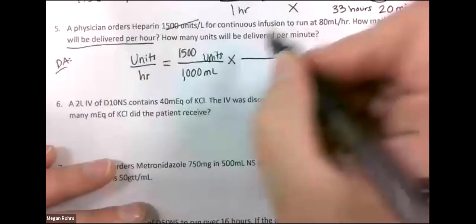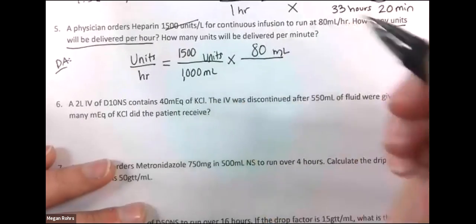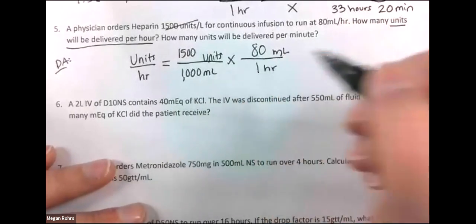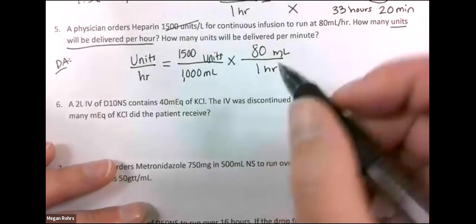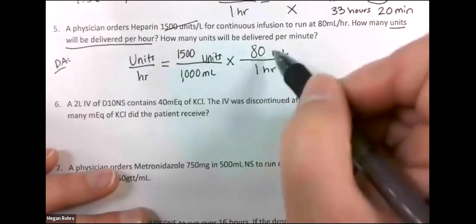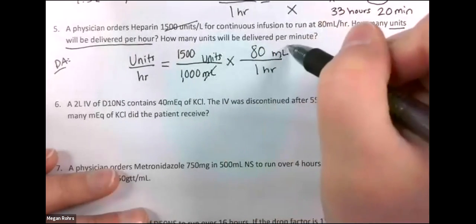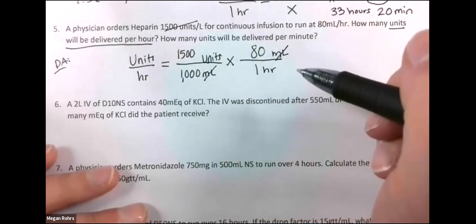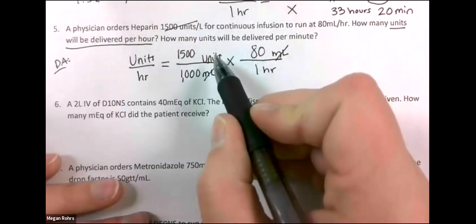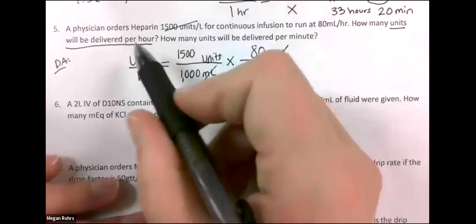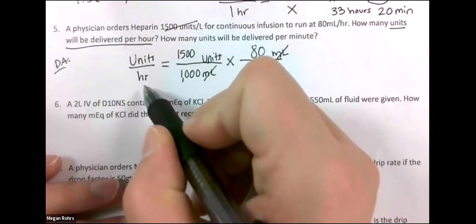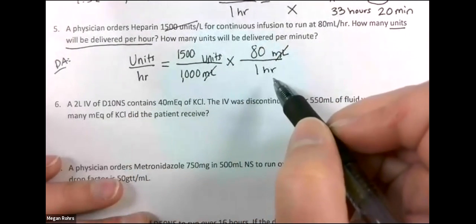Milliliters is on top, so I'm going to take 80 milliliters here per 1 hour. Now when we do this, because these are diagonal, these units are actually going to cancel out, and we're going to be left with units over hour, units over hour. So that's what we are looking for.